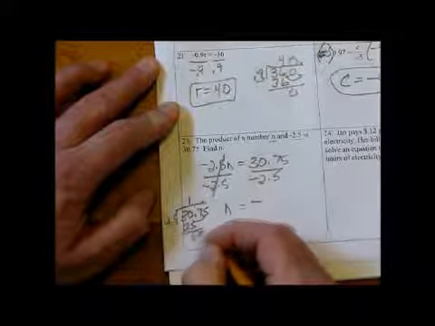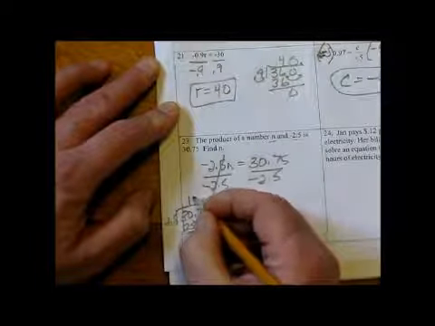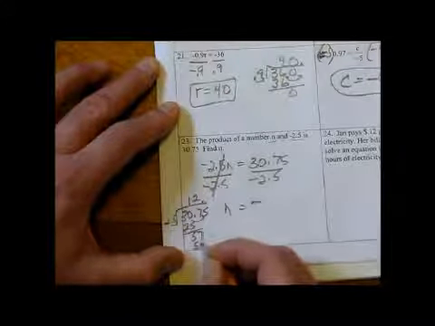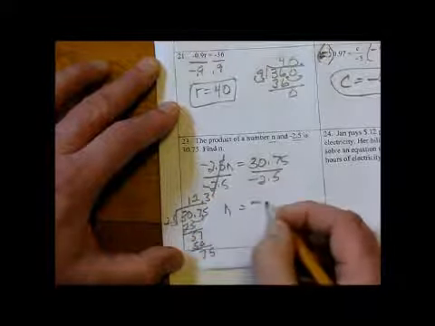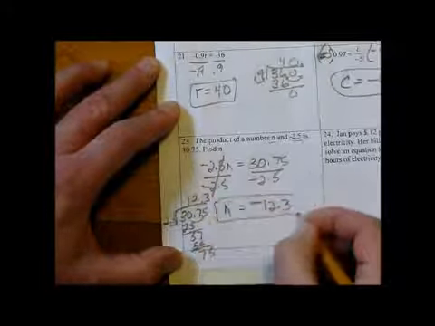We get 57 left over. That goes in twice. 25 goes in there twice, so we get 50. And then we get 7, 5, and that goes in 3. So we get n is equal to negative 12.3. Moving on to this one.